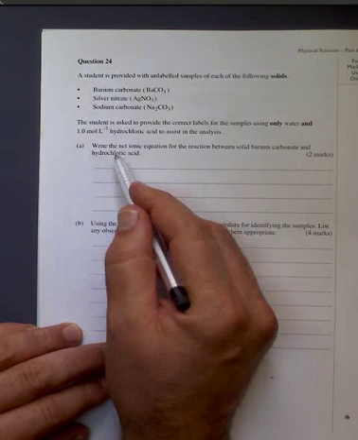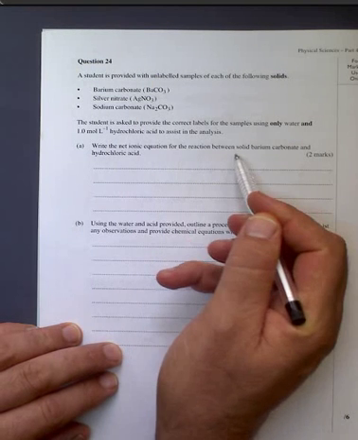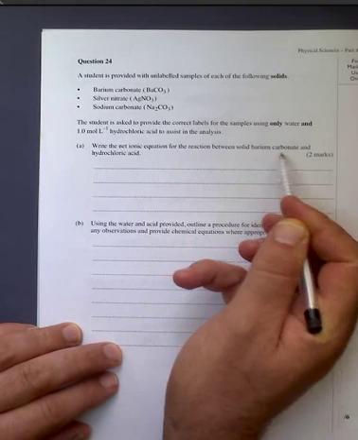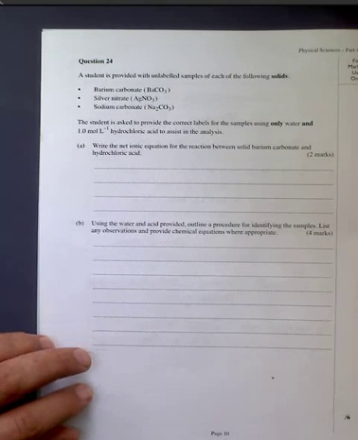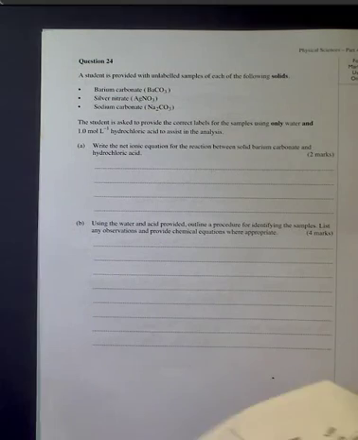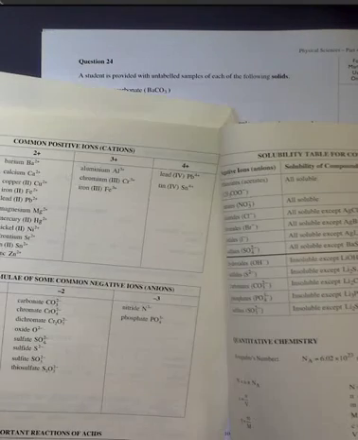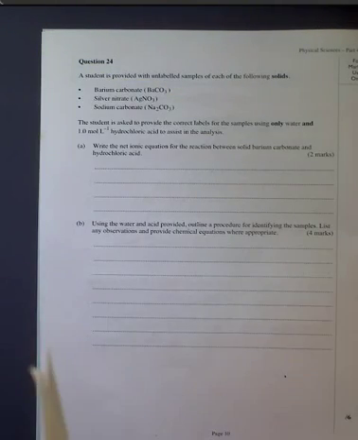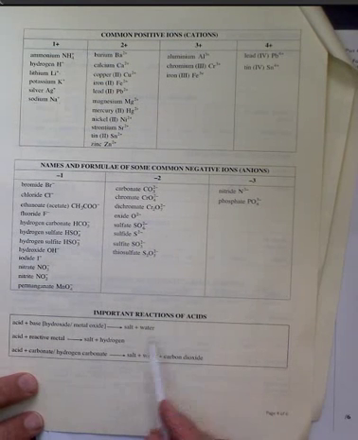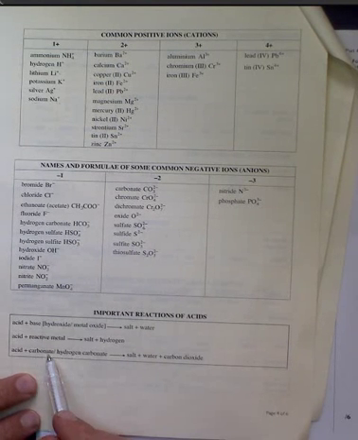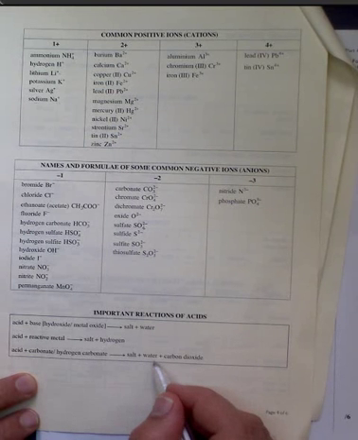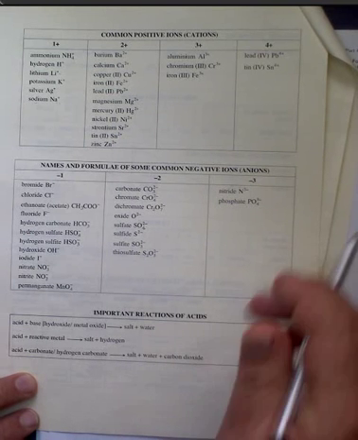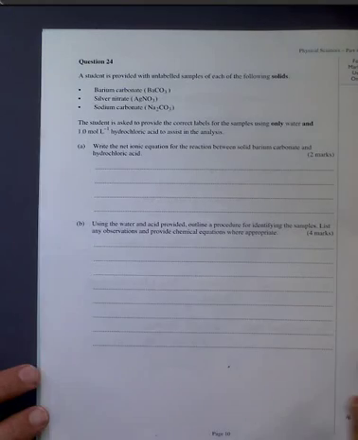Well, write the net ionic equation for the reaction between the solid barium carbonate and hydrochloric acid. Well, barium carbonate, if we have an acid and a carbonate, we bring back our information sheet, we can have a look down here at our important reactions of acids. We have a carbonate here. Acid plus a carbonate is going to give us a salt plus a water plus carbon dioxide. So if that's going to be happening, what are we going to have here?